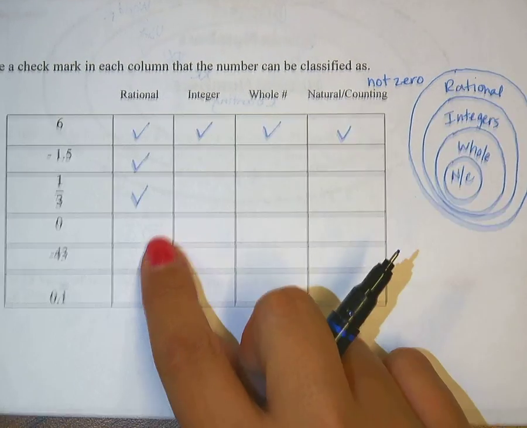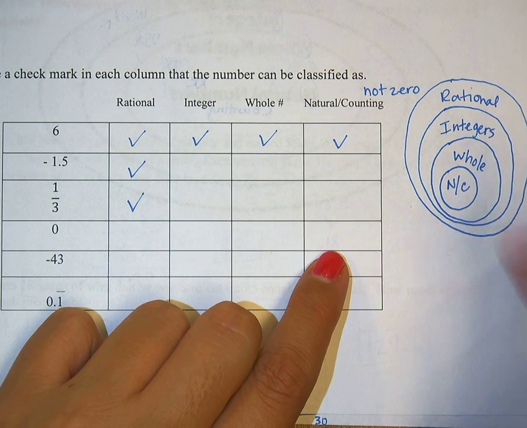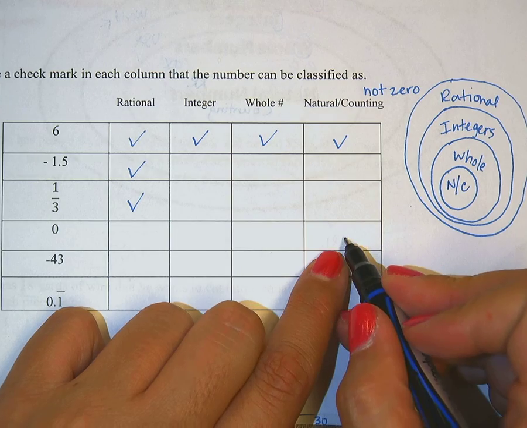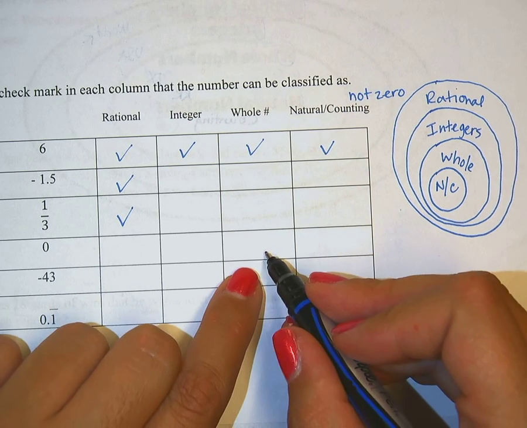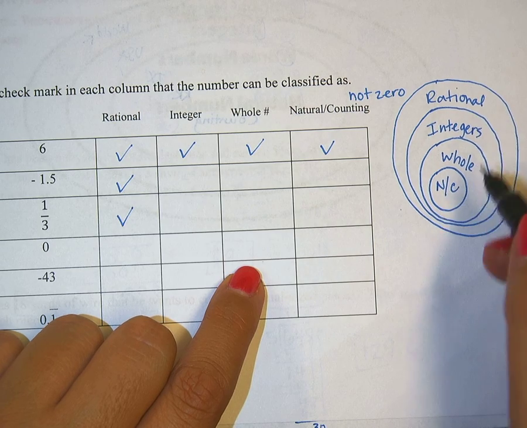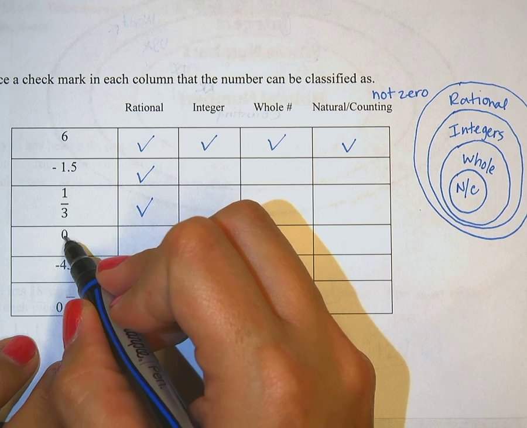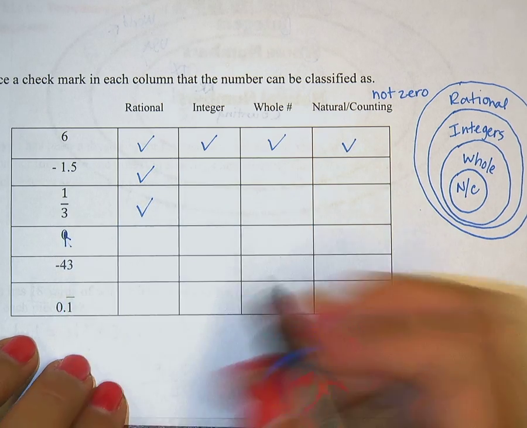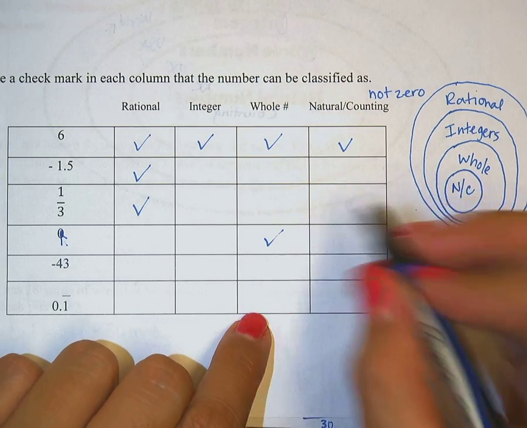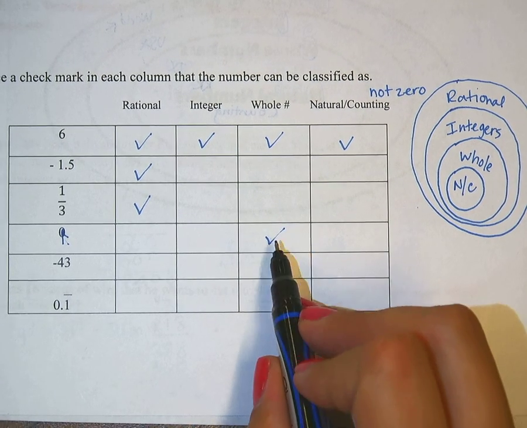Now 0. Is 0 natural and counting? Well, if I'm counting things in nature, I would never start with 0, so no, it's not a natural counting number. Is it a whole number? That's the good question, and that's where kids kind of mess up. But I think Miss Ralph said, well, think about 0. And think about that space inside as a whole. So yes, for whole numbers, 0 is counted.